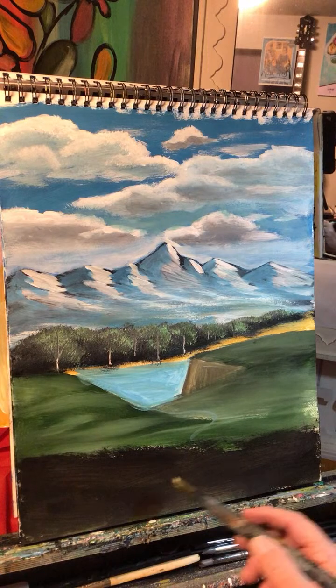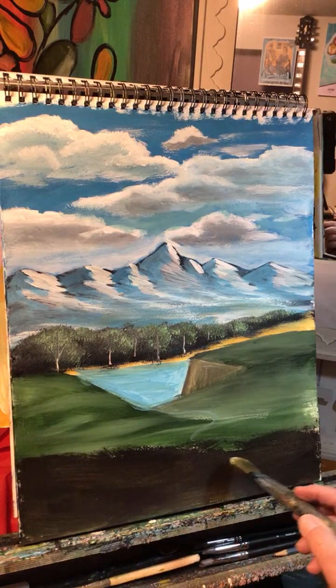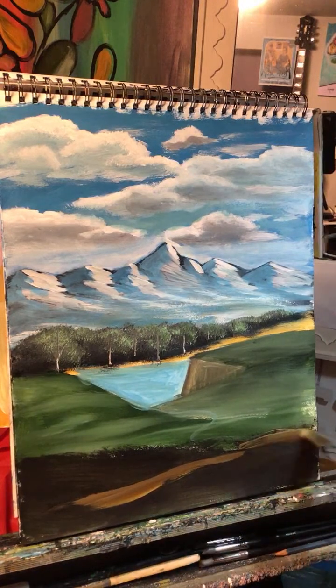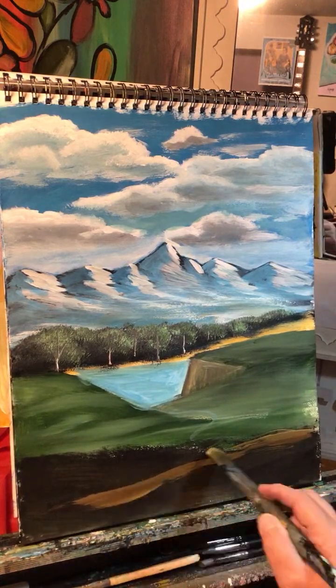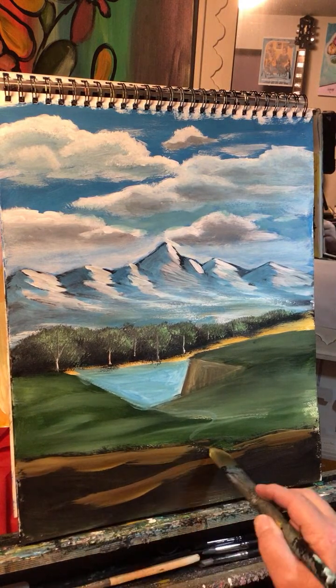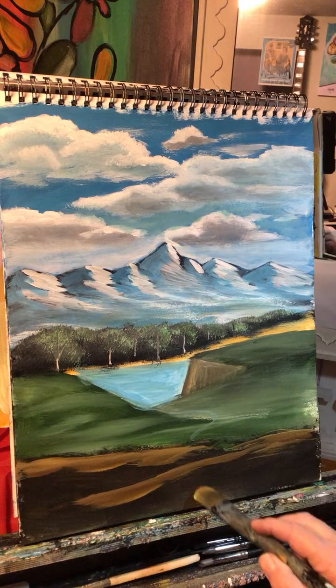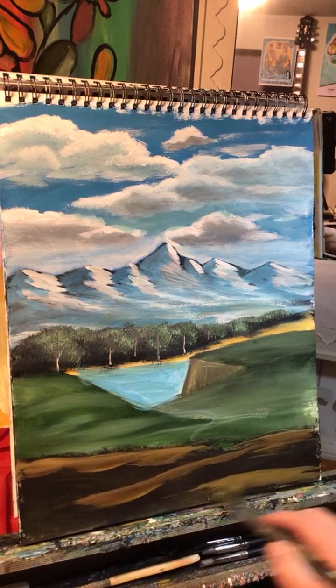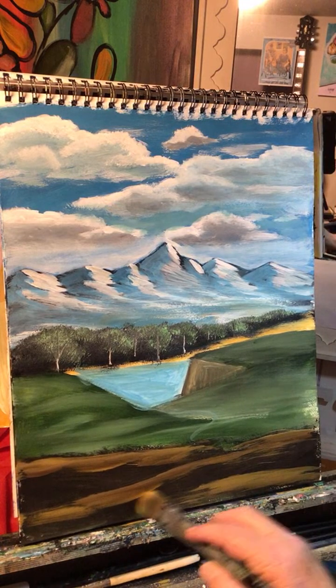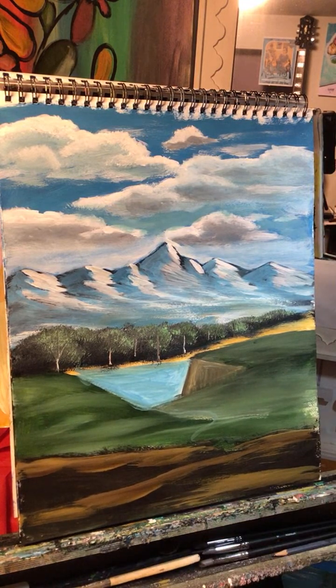I want to lighten this up here. We'll put a few hills in here first. There we go. That looks cool.